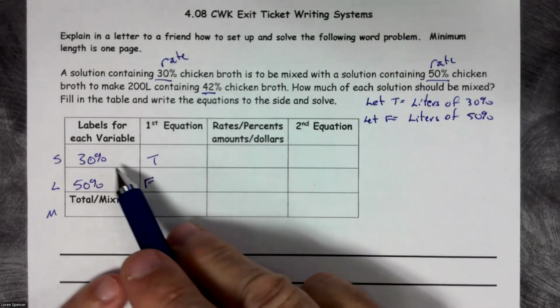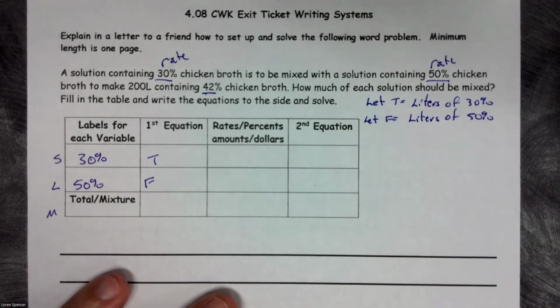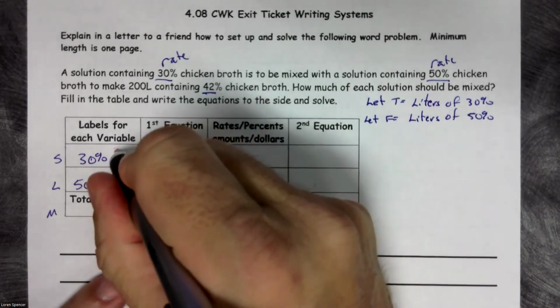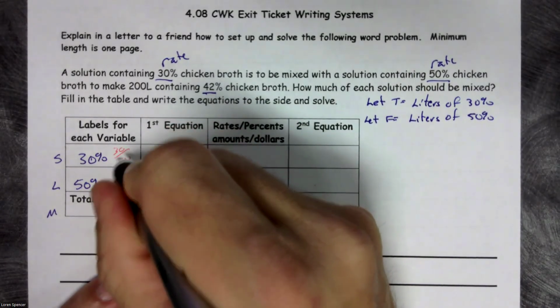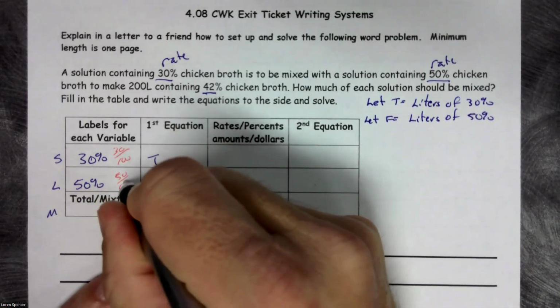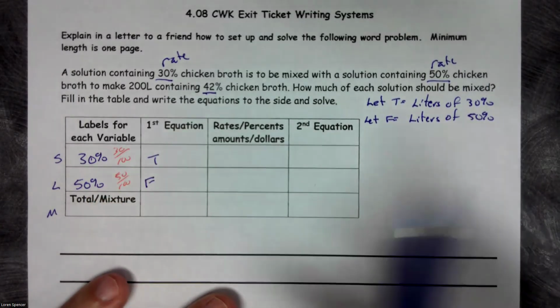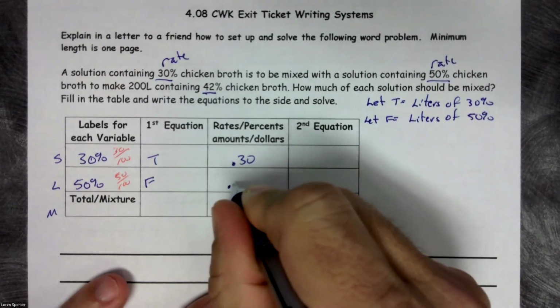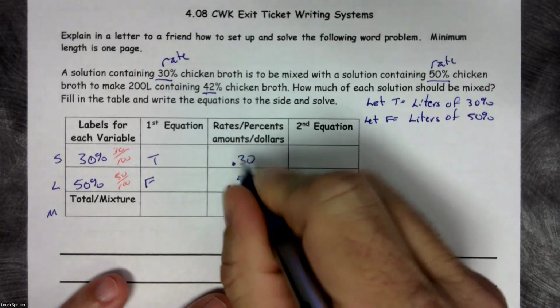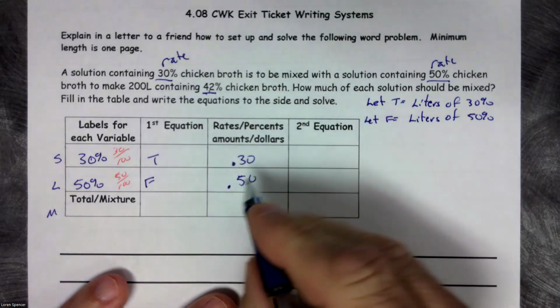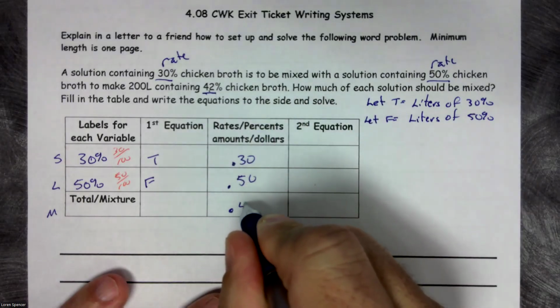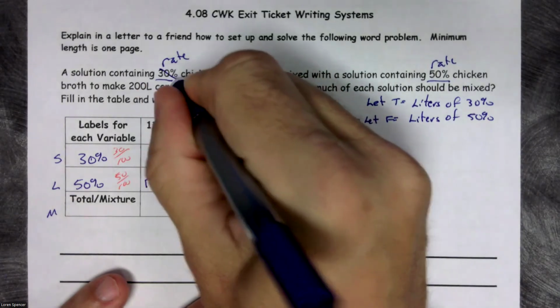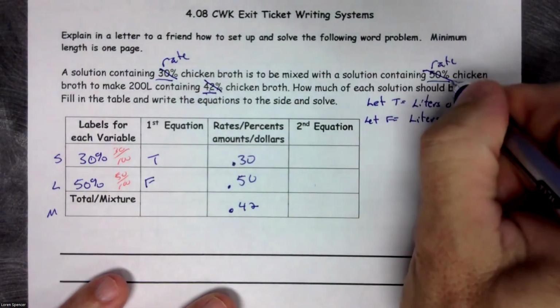All right, we know real quickly that when we have percents, we always have to divide them by 100. So this is going to be 30 divided by 100, and this will be 50 divided by 100, and that'll give me my rate. So this will be 0.30, this will be 0.50, and we have a 42, and as soon as we divide that by 100, we're going to get 0.42. So now we've taken care of all these values, and we can mark them out.